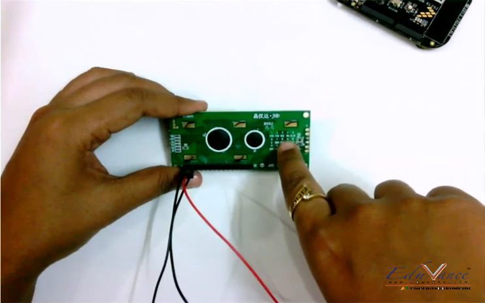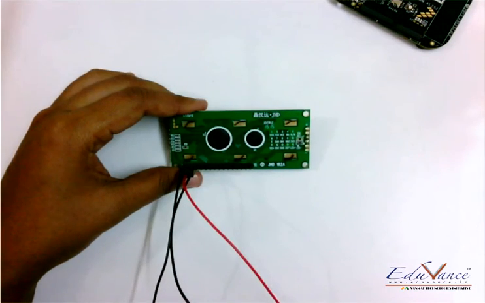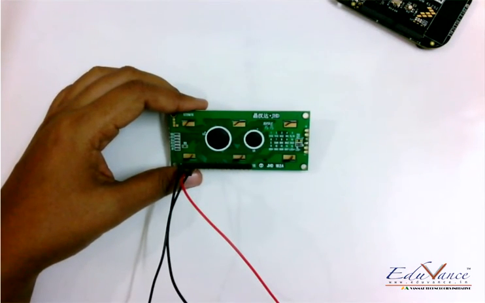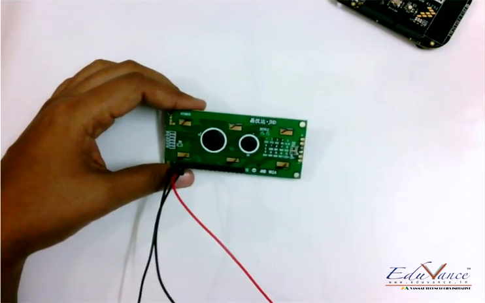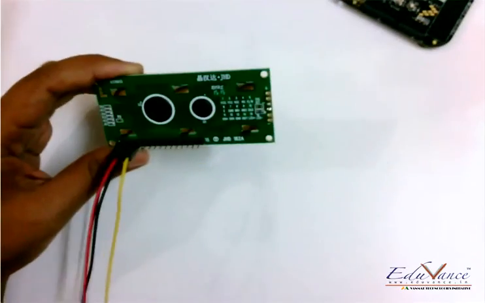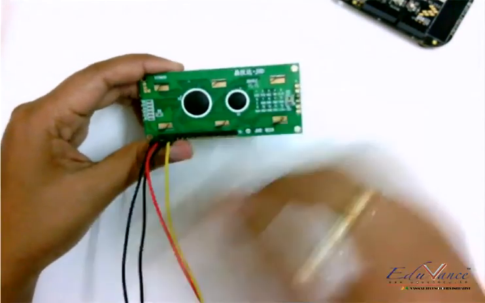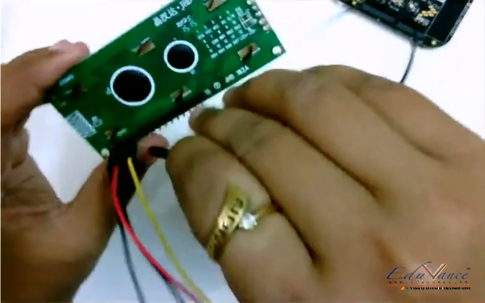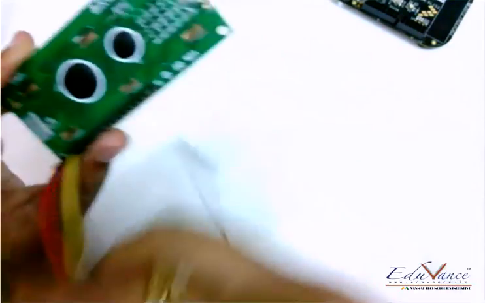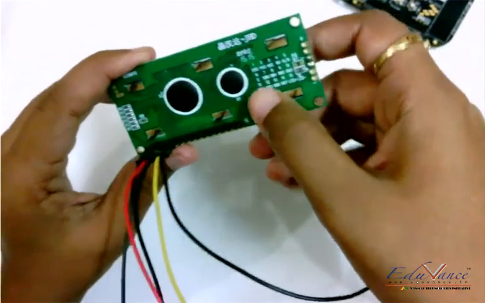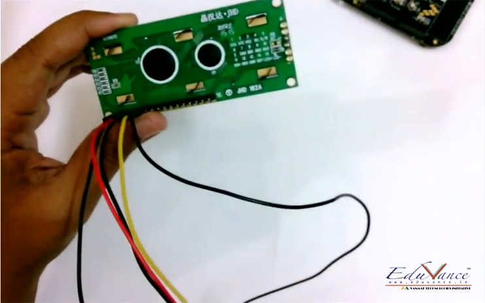Then after VEE I have RS. RS is register select. Now that is a control wire, so I'll use a different color. I'll use yellow. RW. RW is read write. So that will be going to ground again. I'll use a black wire. After RS and RW we have enable. For enable I'll use a brown wire.